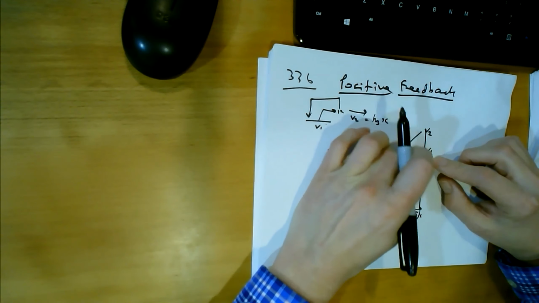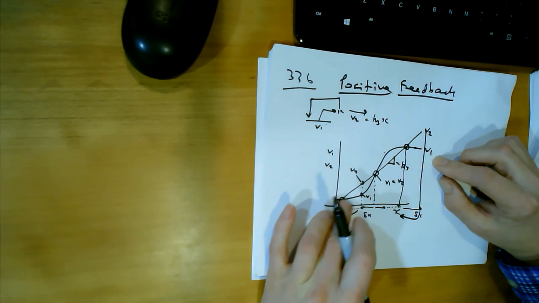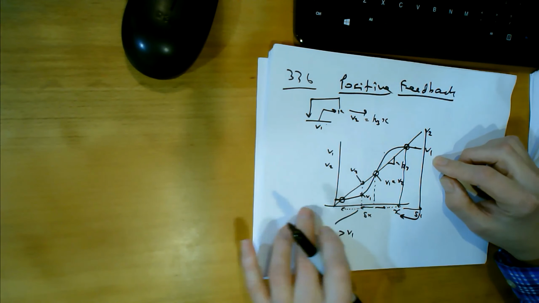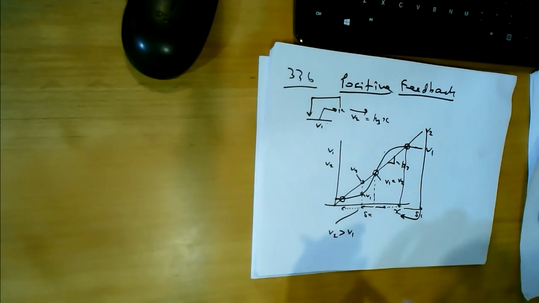This point here is actually stable. The same arguments apply here. If I displace up, it'll try to pull back down. If I displace down, it'll try to pull back up. So these two states are stable, and the middle one is unstable.